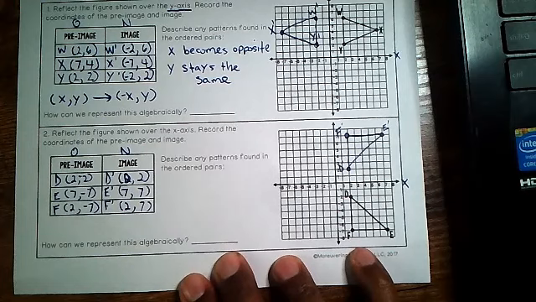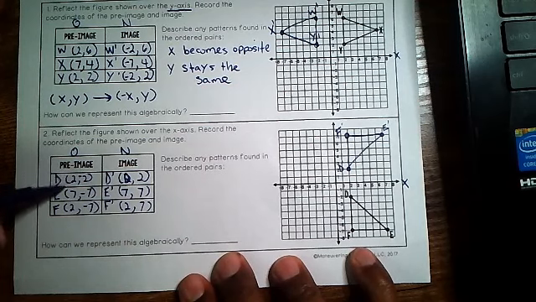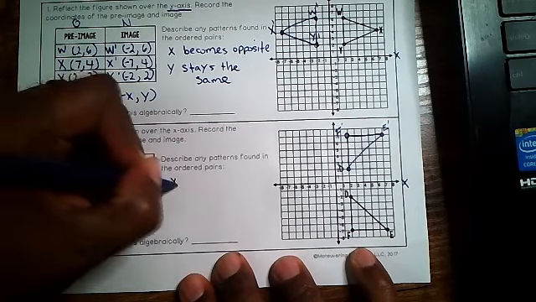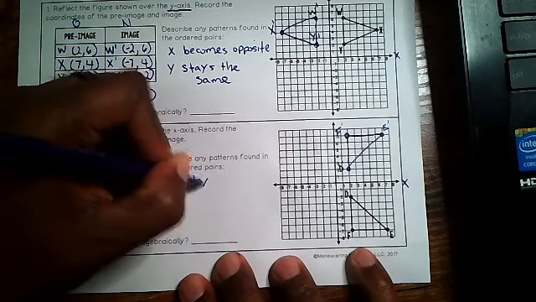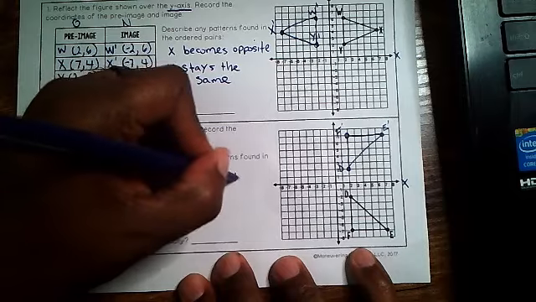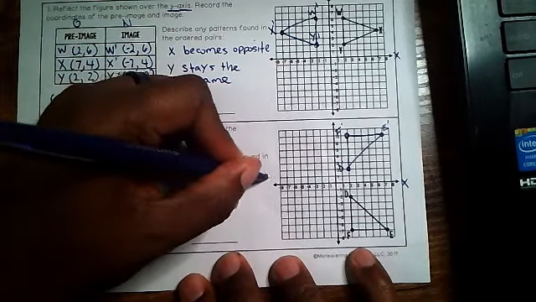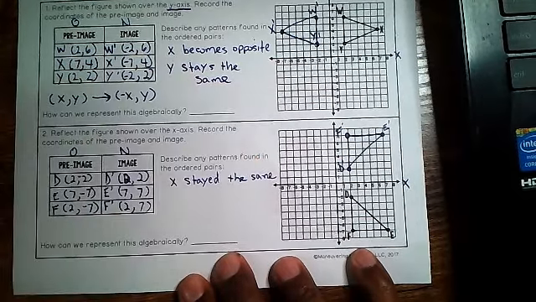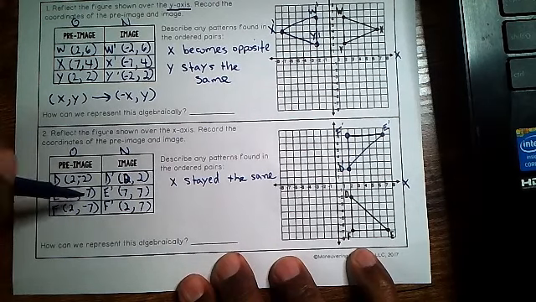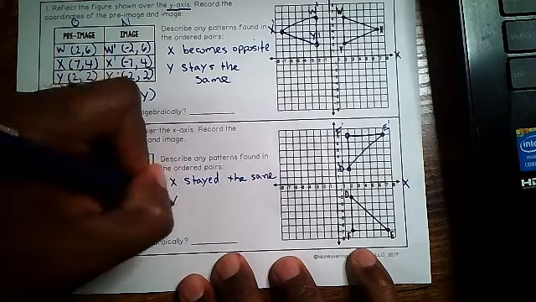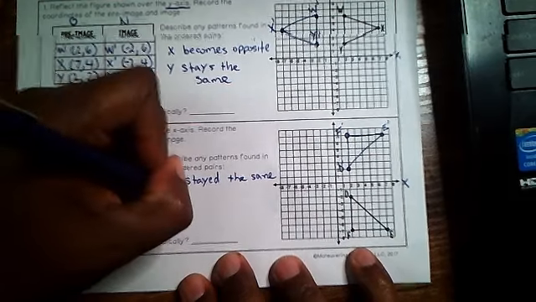Okay, so we have our new points and our old points, and we need to compare the two. So what happened here? On this one, our x values stayed the same. As we look at E, we have 7 and 7 for x value, so x stayed the same. And our y value became opposite. We went from negative 7 to positive 7. So our y value becomes opposite.